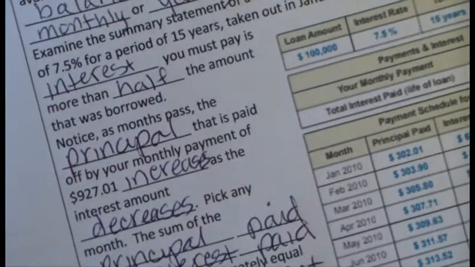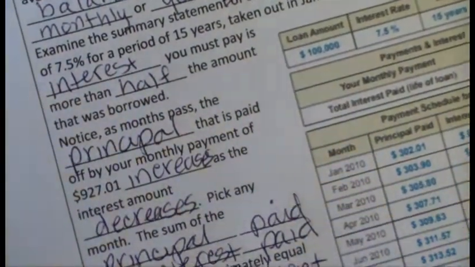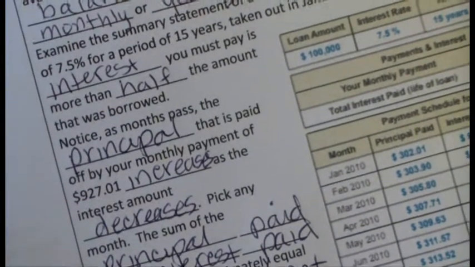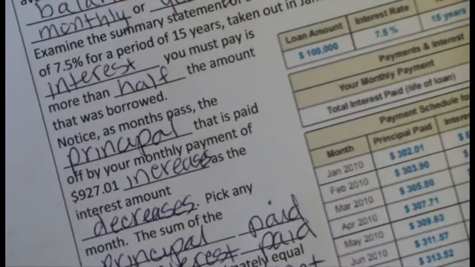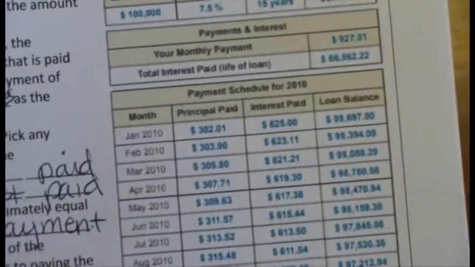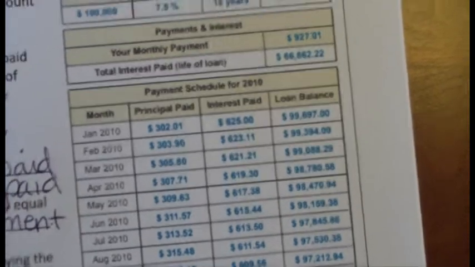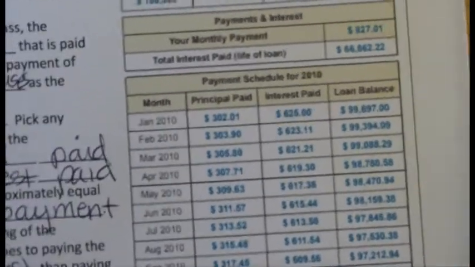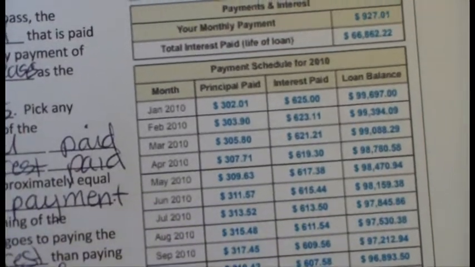But in the beginning of the loan, more goes to paying the bank interest than paying off the principal. So in the beginning, the bank is more interested in getting its payment back of the fee that you owe for using their money.